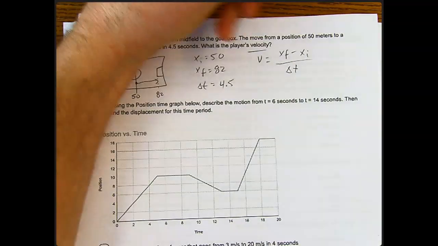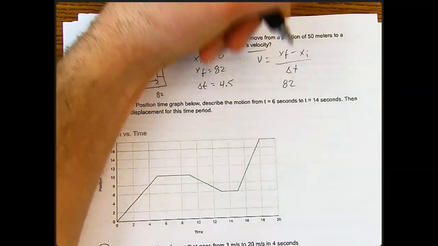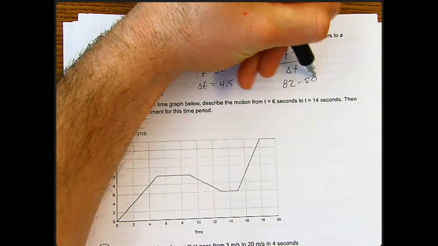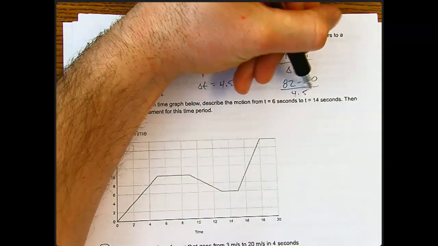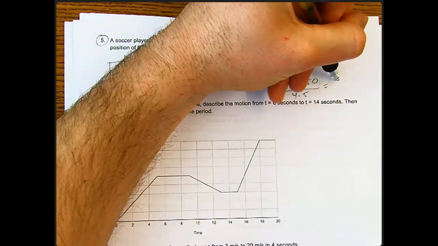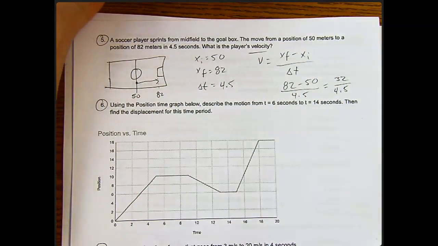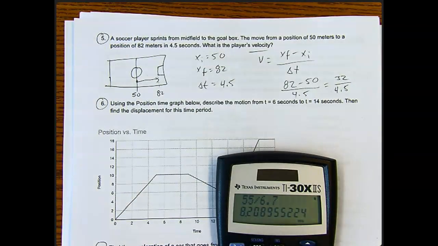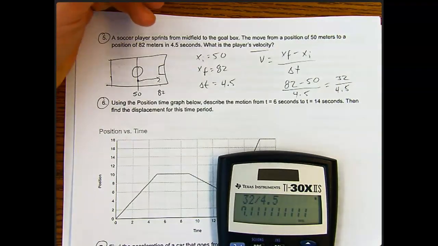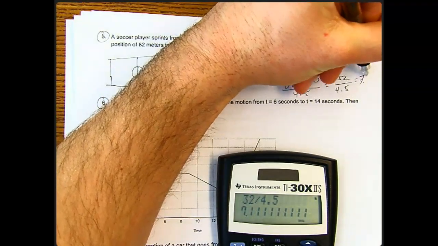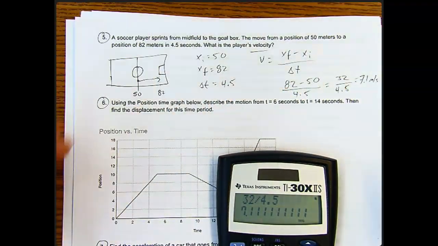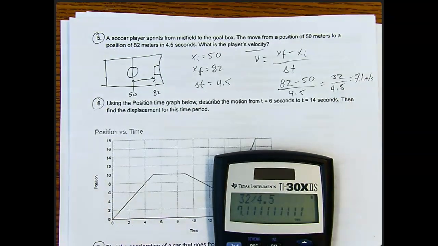So that would be 82 minus 50 divided by 4.5. All right, 32 divided by 4.5. Maybe I'll just do it really quickly. So 32 divided by 4.5. She got 7.1. 7.1 meters per second. Make sure you give me your units. Give me your units for every time I give you a question.